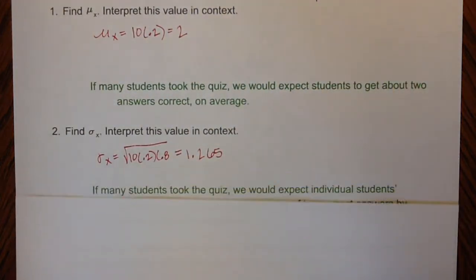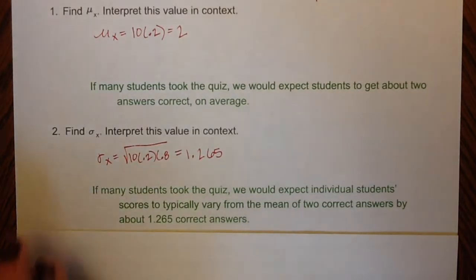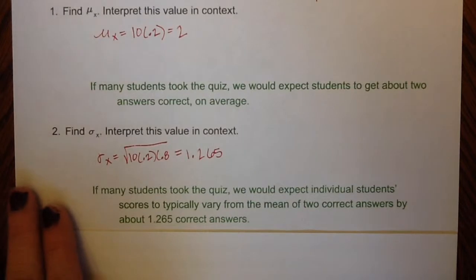And again, to interpret that, if many students took the quiz, we would expect individual students' scores to typically vary from the mean of 2 correct answers by about 1.265 correct answers. Same interpretation as we always give for standard deviation. How much on average do we expect it to vary from our mean? Our mean this time was the 2 correct answers, so we're expecting it to vary 1.265.